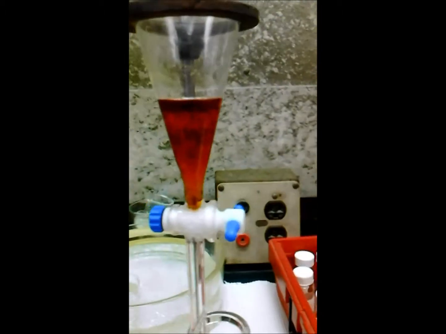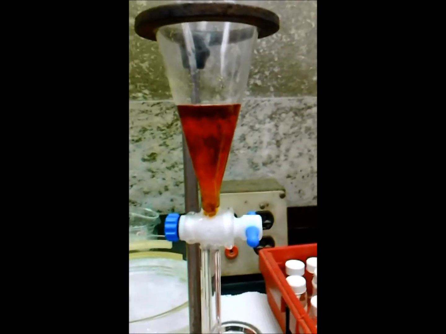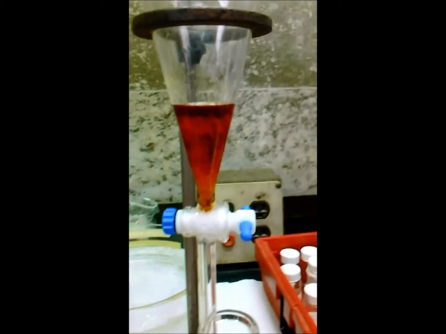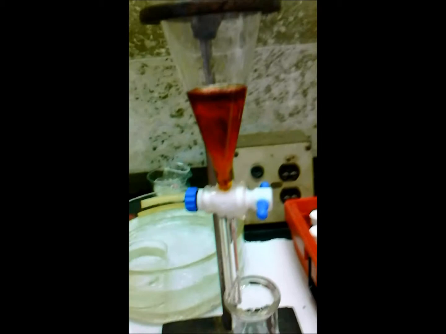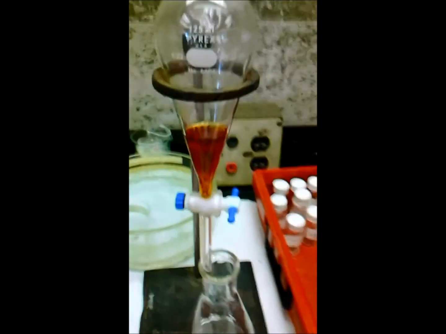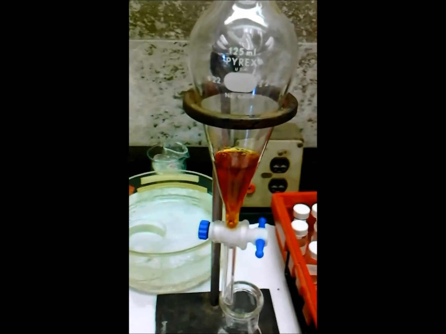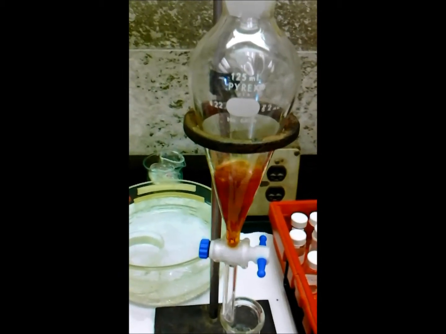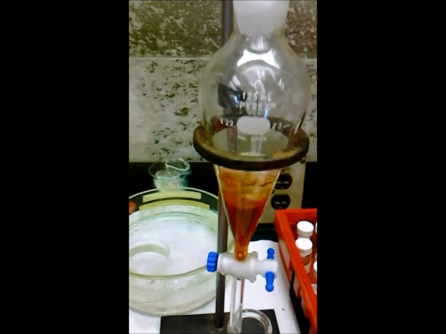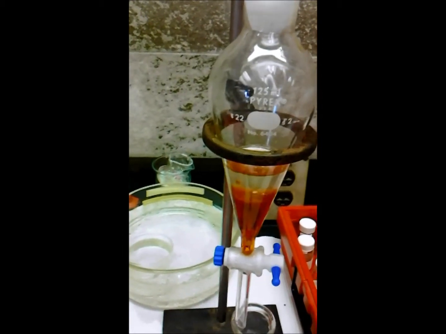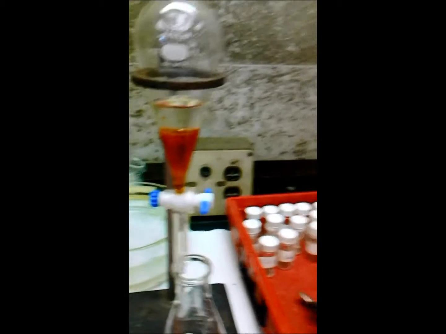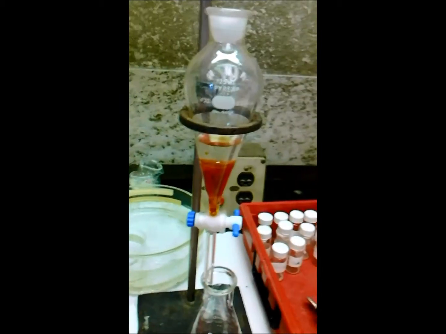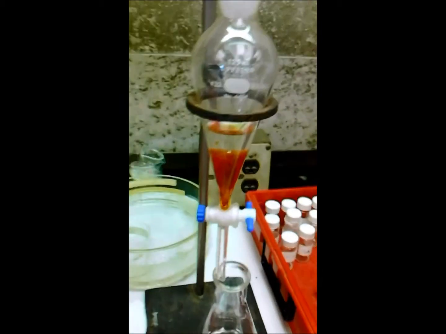Alright, so the reaction is done. I've poured it into a sep funnel. There's some solid crystals floating around in there. Diluted it in a little bit of DCM. And I have 20 mL of 2 molar hydrochloric acid and water, which I'm going to be putting in. I'll actually probably go make a little more of that.